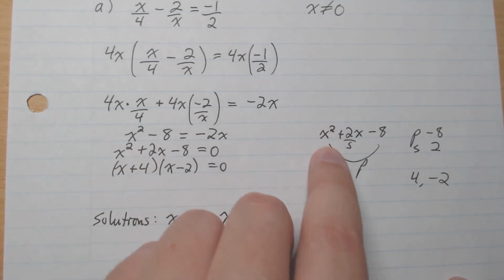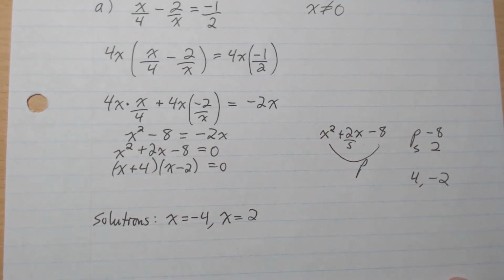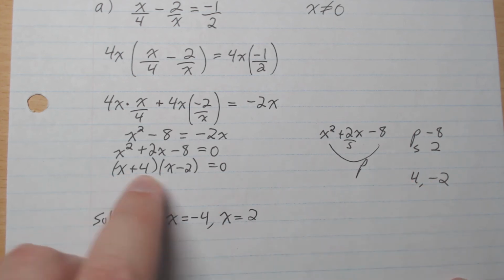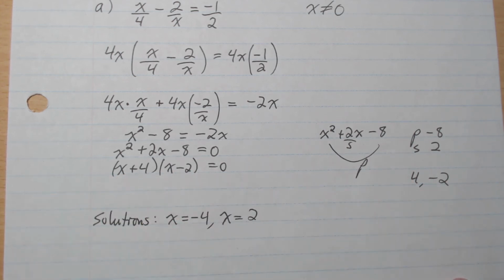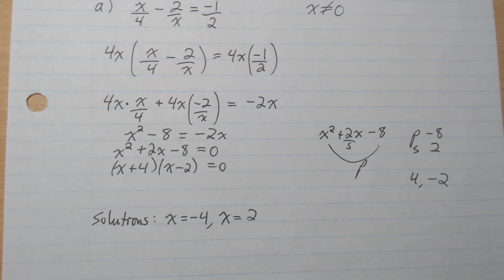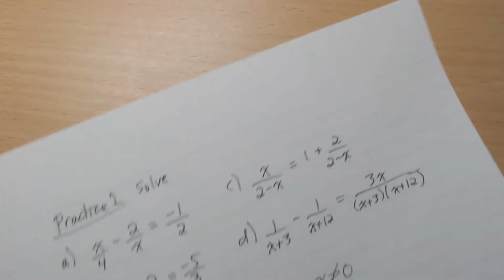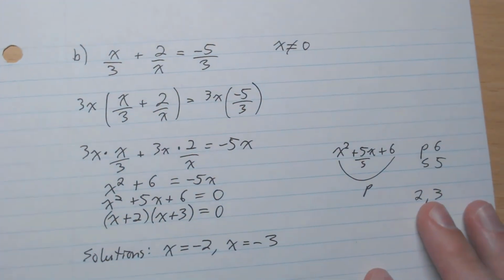This can be factored. Product negative 8, sum of 2, which gives 4 and negative 2 as the two numbers. So we have x plus 4 times x minus 2 equals 0. What do you plug in to get 0? Negative 4 and 2. And so these are the solutions to our equation. Okay, B.